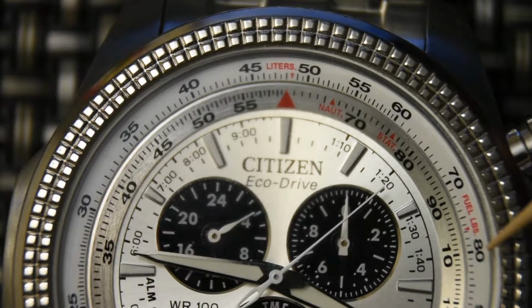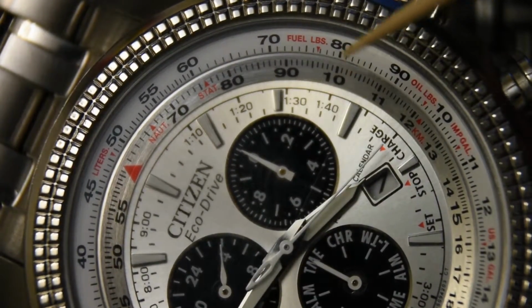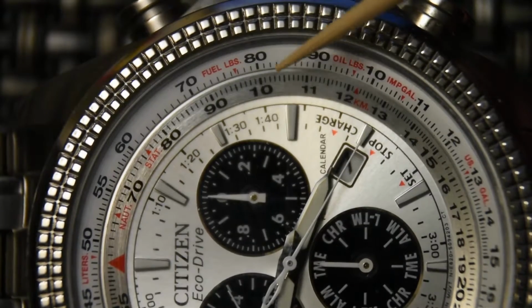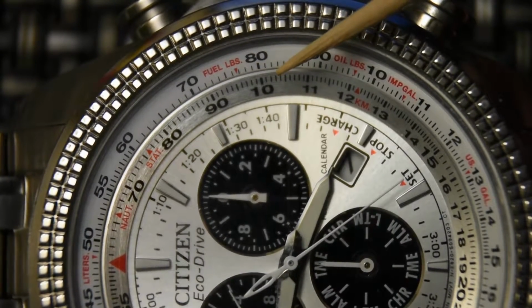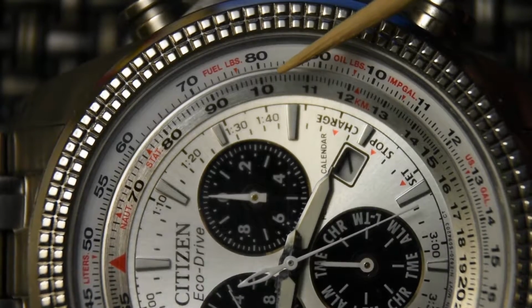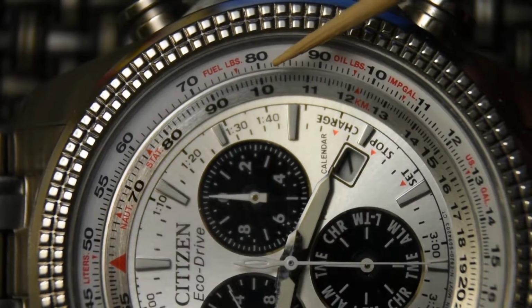Or let's say you want to do percentages. Let's say you want to calculate 15% of 80. Like for example, your bill at the restaurant came as $80, and you want to know how much you want to give to the waiter.